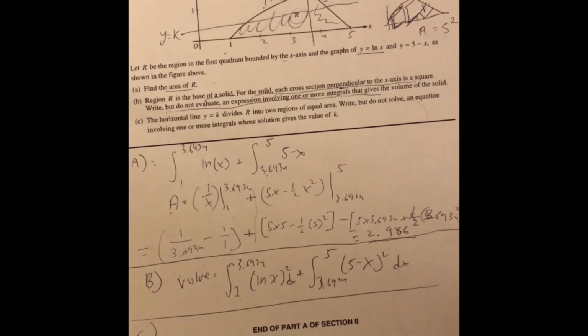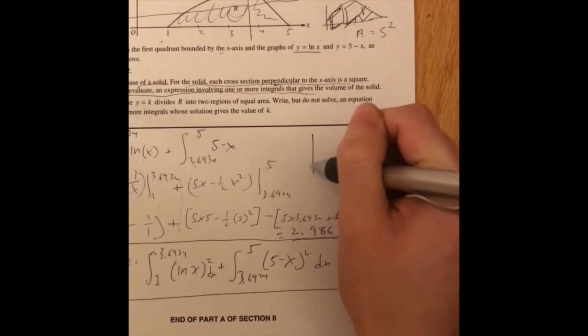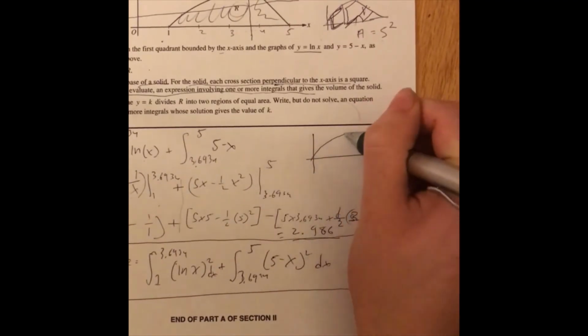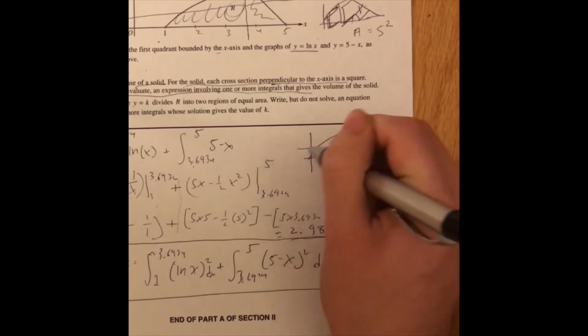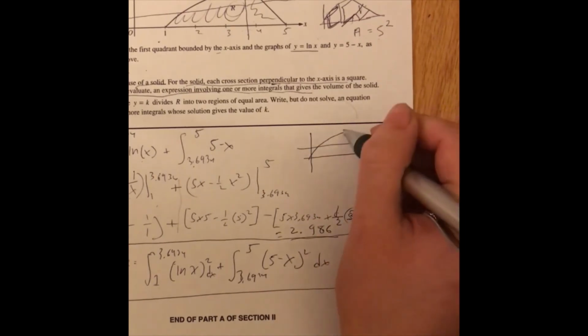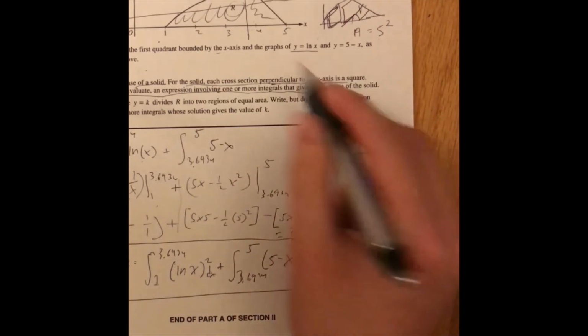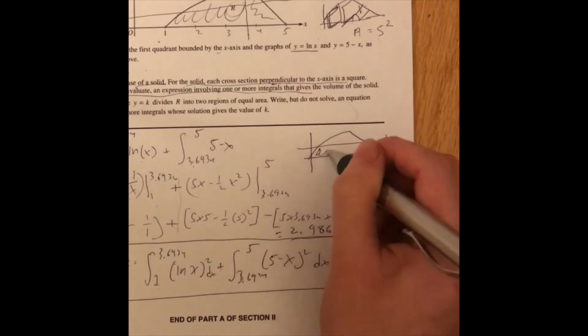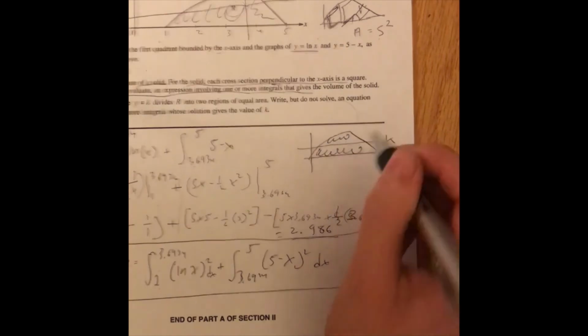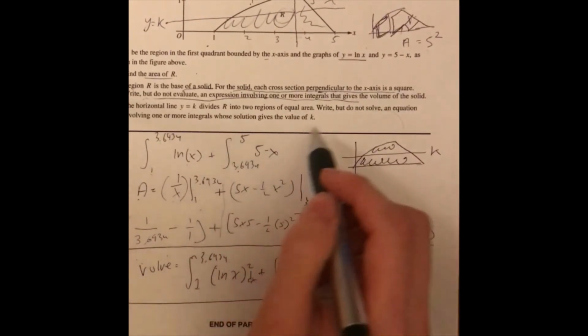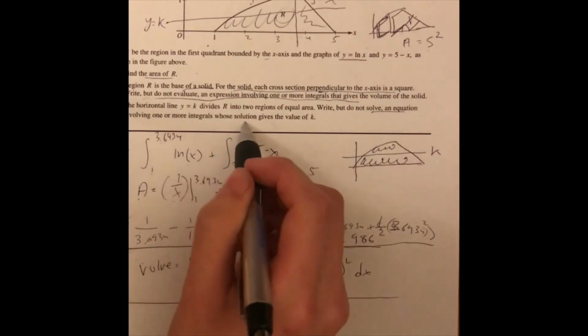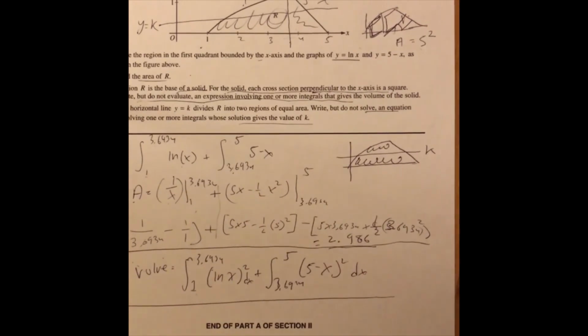Okay. So if we were to redraw that, because this is getting a little bit messy, we have y equals k. That's our ln of x, and that's our 5 minus x. And it divides this region R into two equal sections, right? Write but do not solve an equation whose solution gives the value of k.